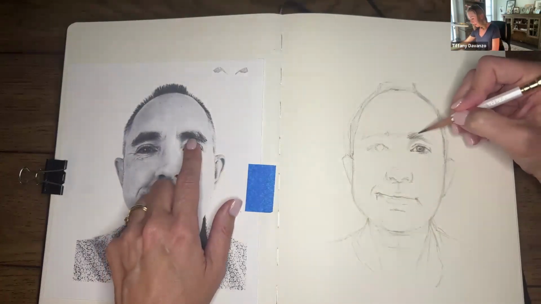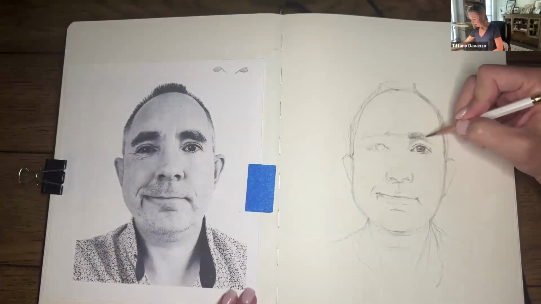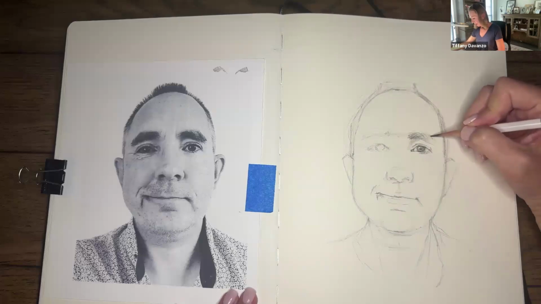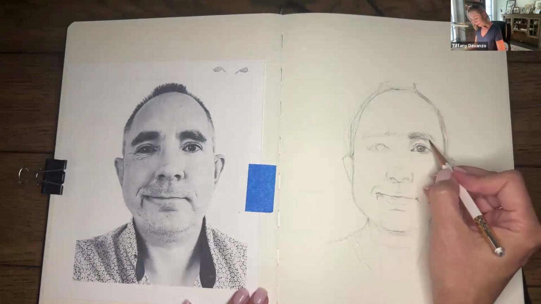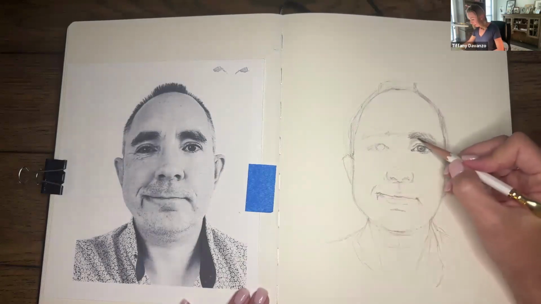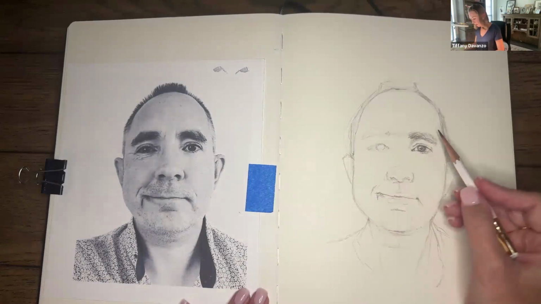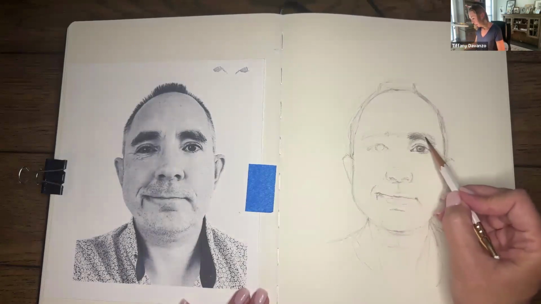So at that point, I just change my direction and start drawing some of those hairs in a different direction, and then they meet up on the bottom. Then I'm just going to go over it a couple times until I get it a little bit darker the way I want it.